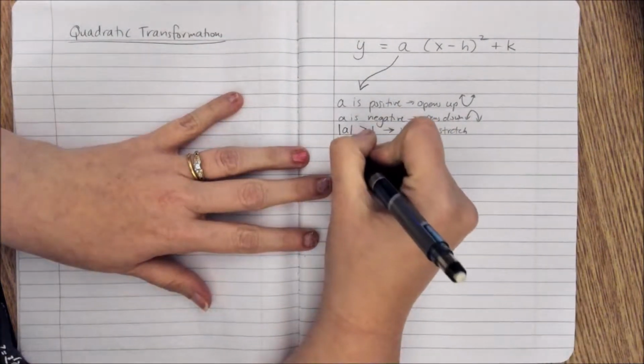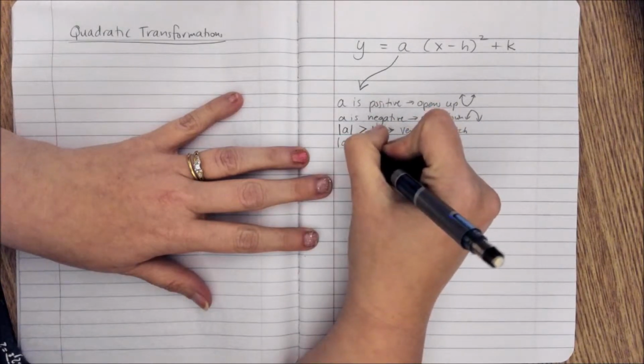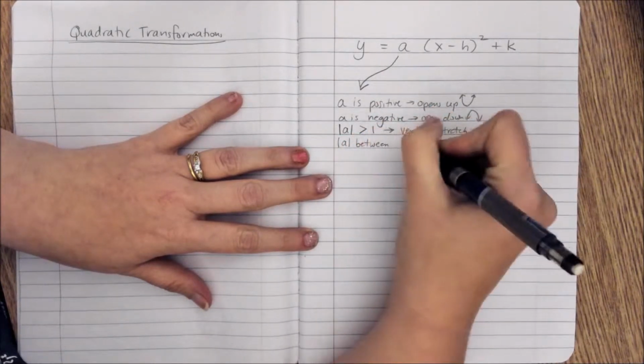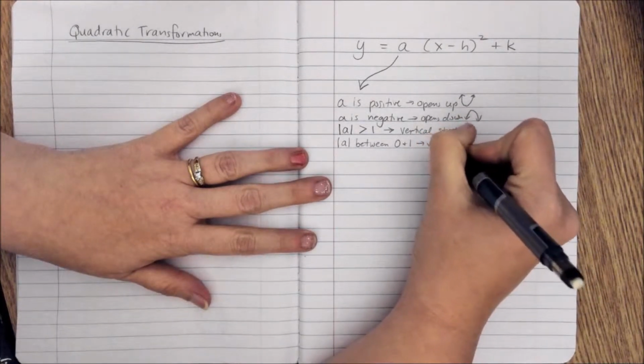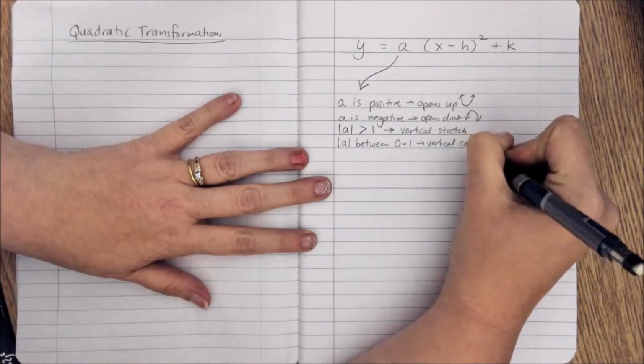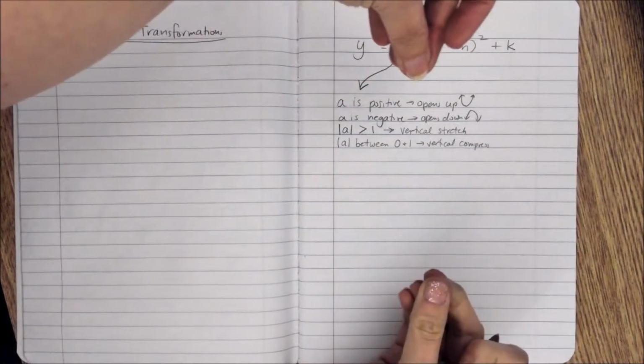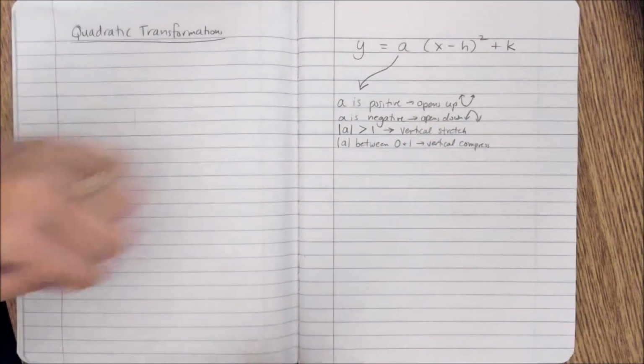Okay, now if the absolute value of A is between 0 and 1, then we have a vertical compression. So like I'm taking it and I'm going like that. So it's going to get real short and real fat.